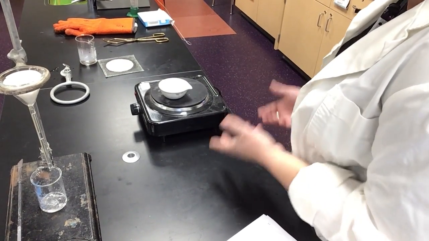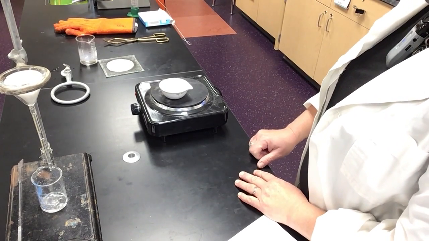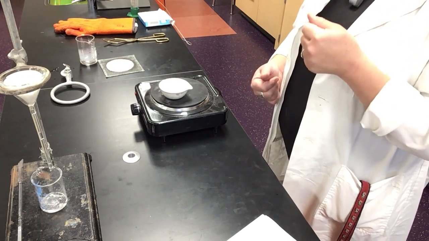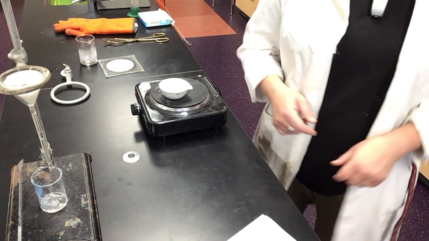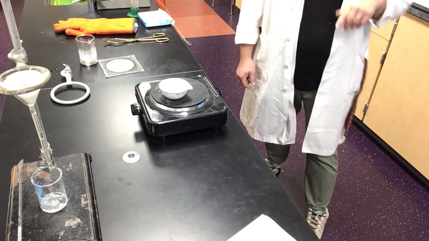Okay, so we're boiling off the filtrate. I've got my salt and water combination in the evaporating dish. The hot plate is on. Yes, the video is running. And you're starting to see vapor coming up off of this. You should be able to see it pretty well in the video or on the image up there.